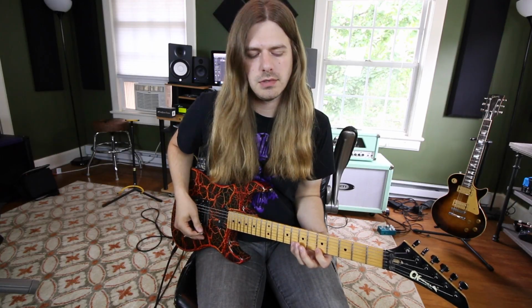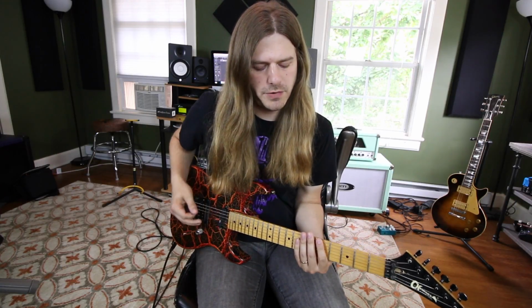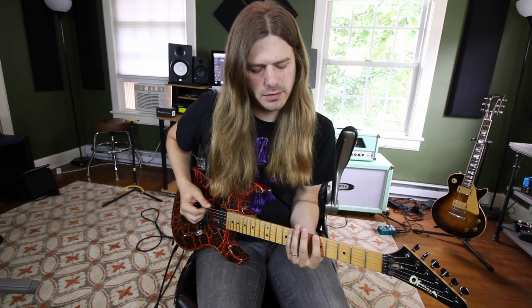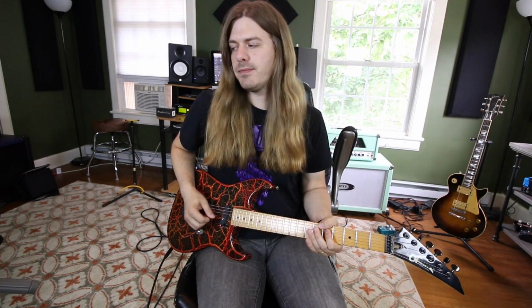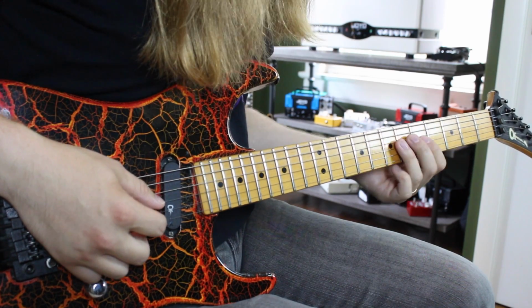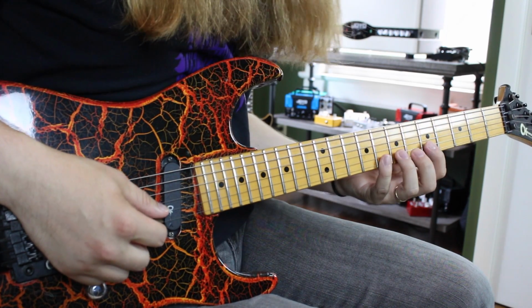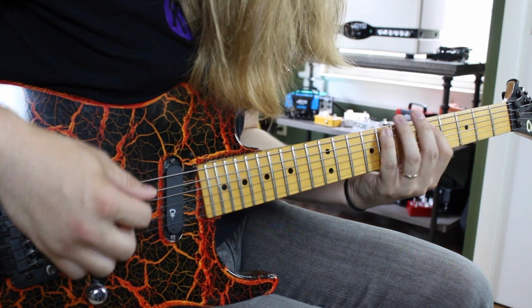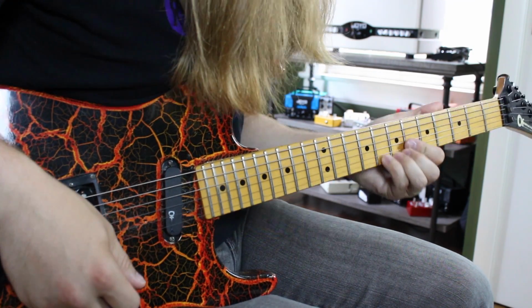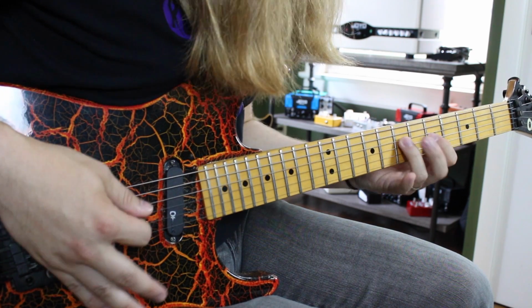We'll take our A minor pentatonic scale, for example. If you don't know it, it'd be 5-8 on the low E, 5-7 on the A, 5-7 on the D, 5-7 on the G, 5-8 on the B, and 5-8 on the high. And then descend it.